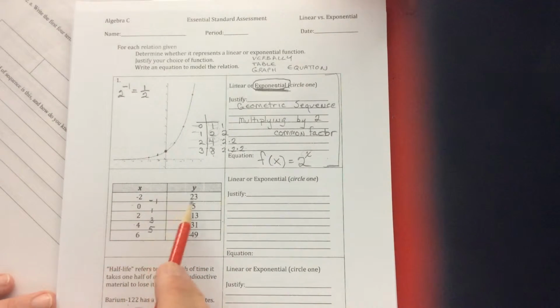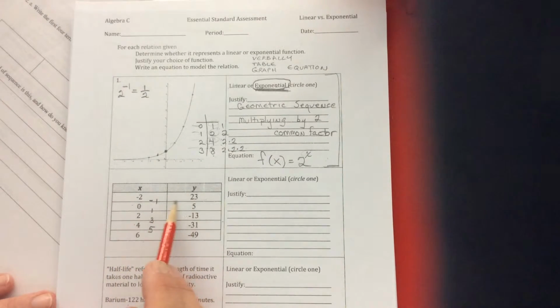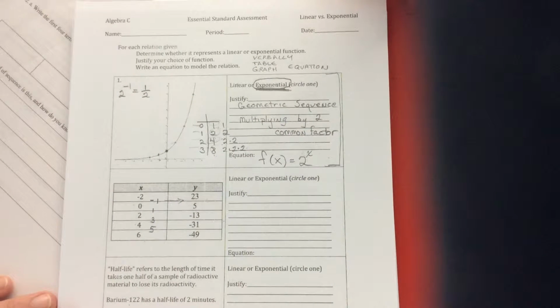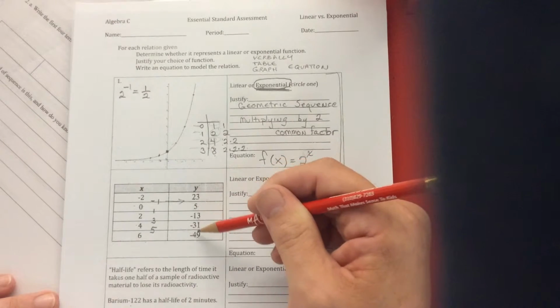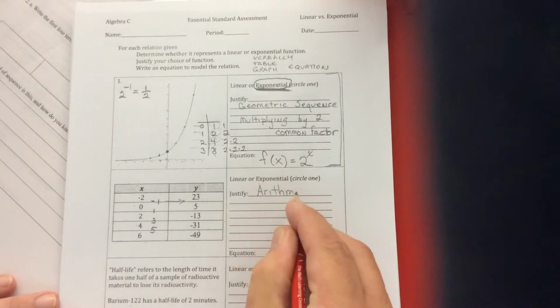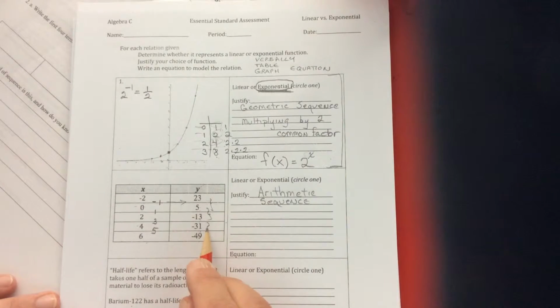In other words, if I wanted to see what y went with x equal to negative 1, can anybody figure out what's supposed to go in there? Yes. What kind of sequence is this? Arithmetic. It's an arithmetic sequence. And what's the common difference?